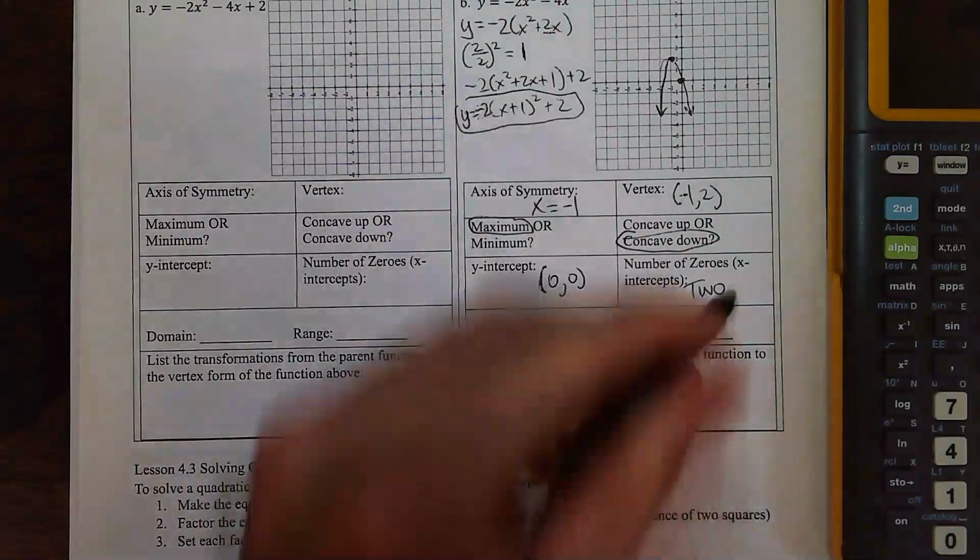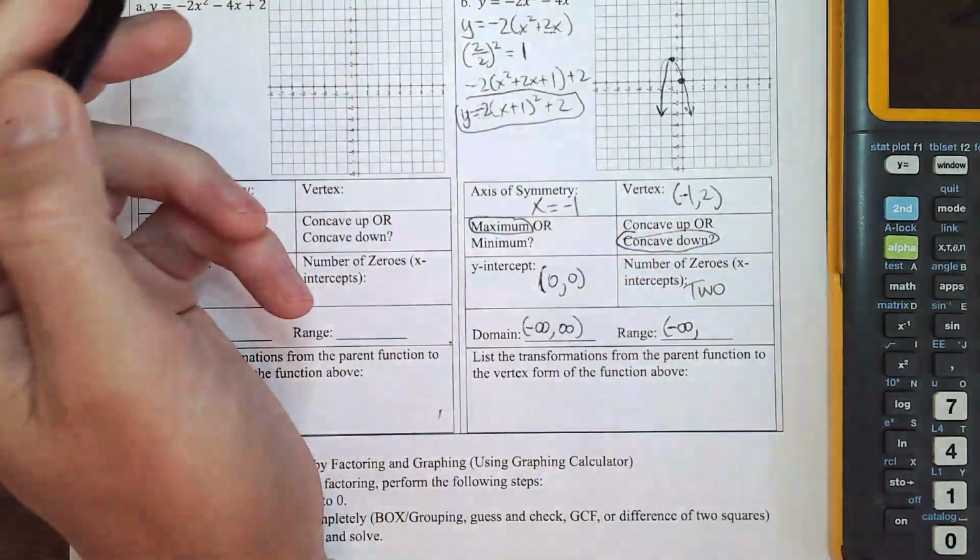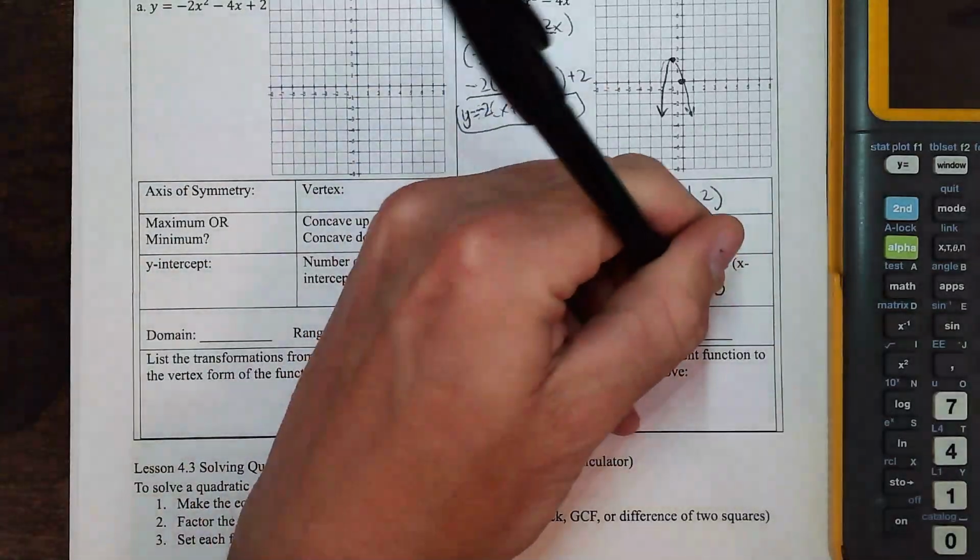The range: how far down does it go? -infinity. How far up does it go? It goes up to 2.